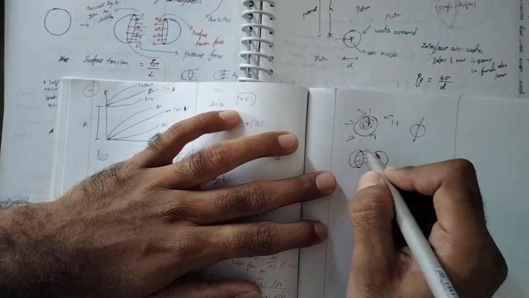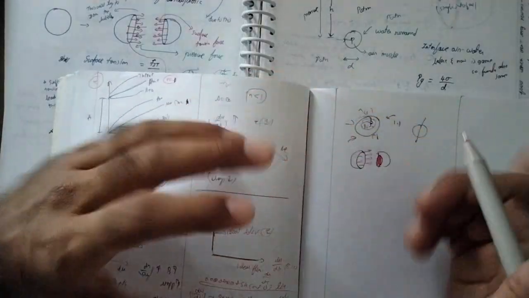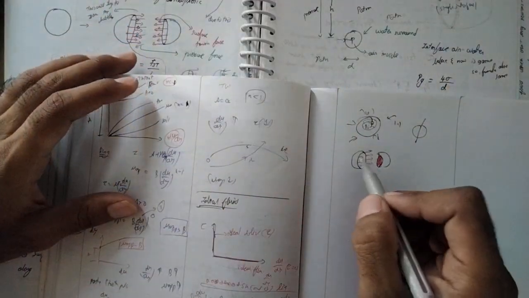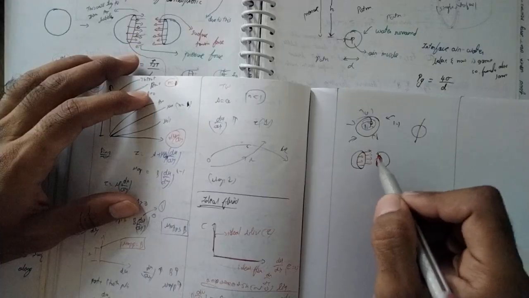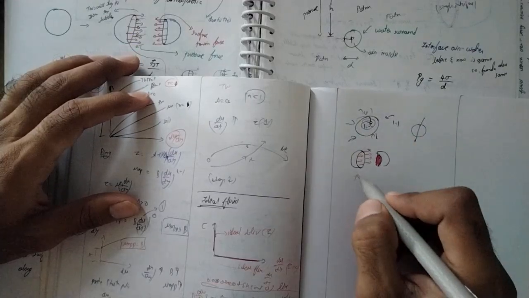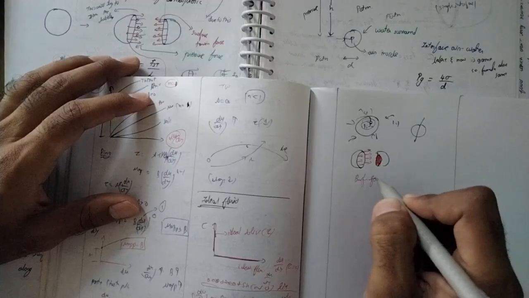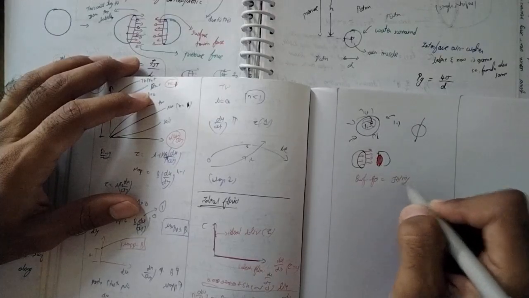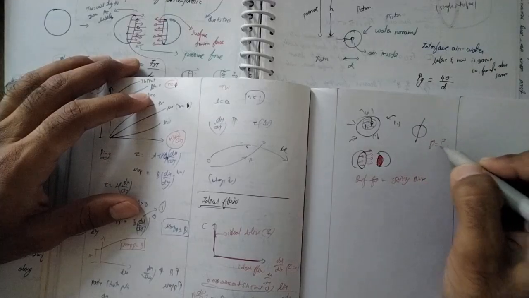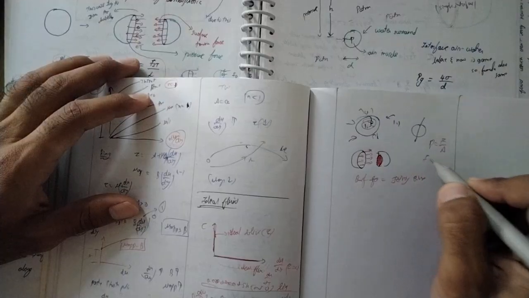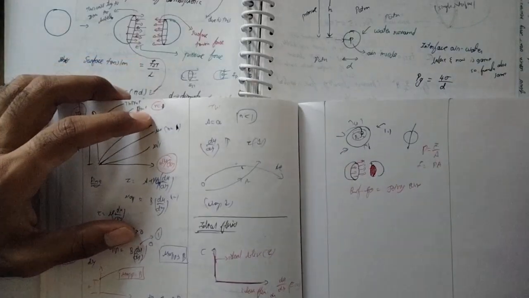So one is the joining force, another one is the bursting force. As the surface is cut, this side is the joining force and the inside one will be the bursting force. So now bursting force equals joining force. What is the formula for force? Pressure equals force per unit area, so force equals pressure into area. I think we are catching the point.